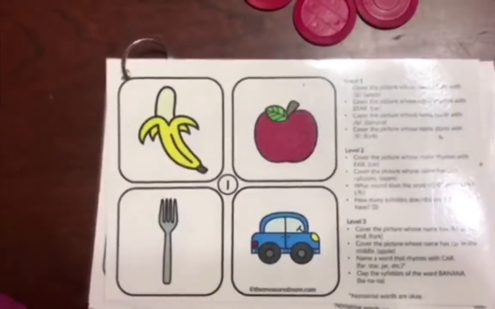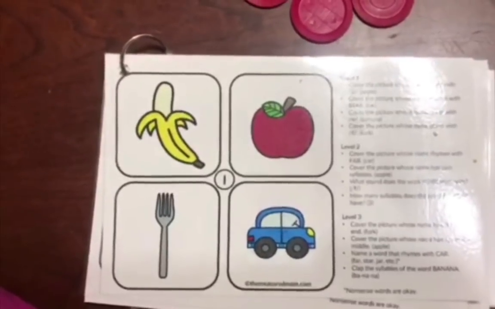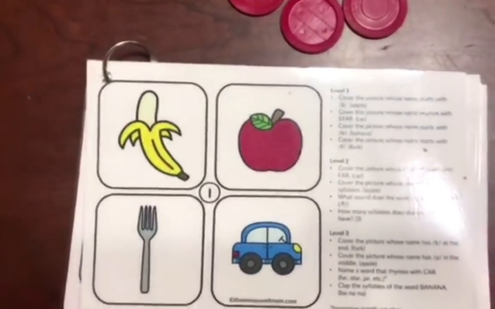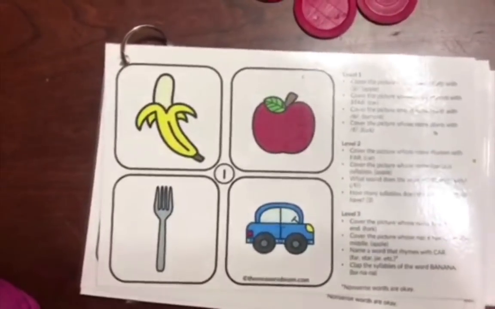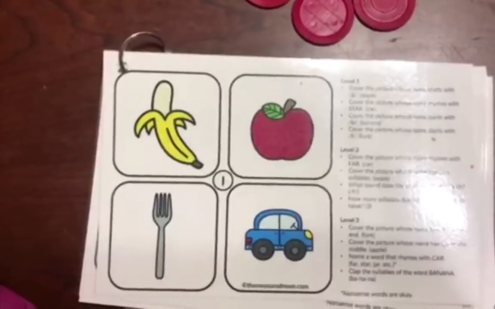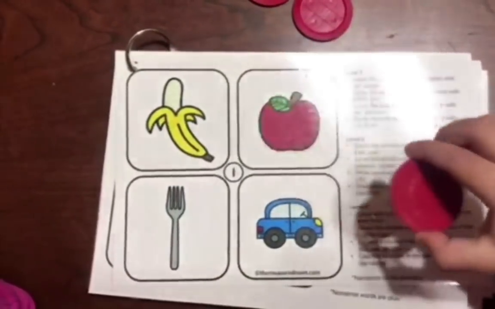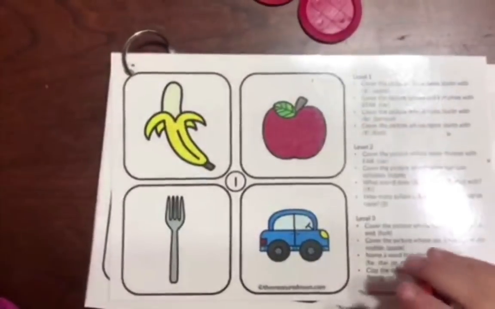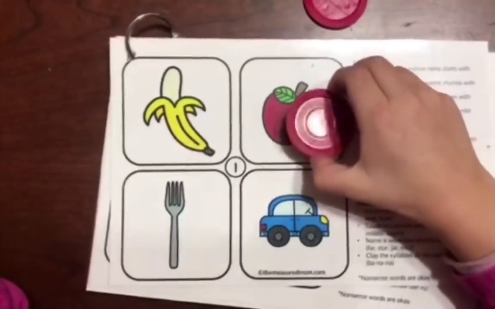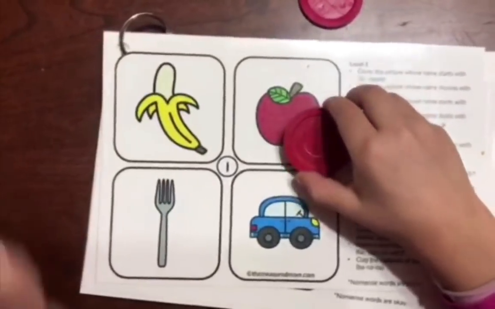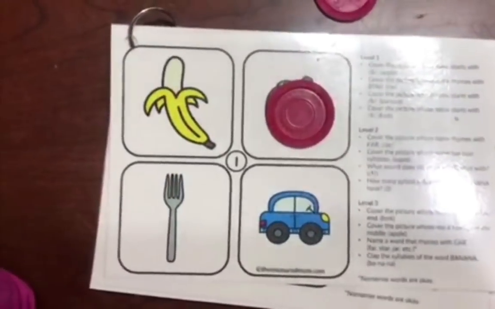Okay, we're going to play with some words. I am going to give you a clue, and then I want you to cover the picture, okay? So here's the first clue. Cover the picture whose name starts with A. Which picture starts with A? This. Yes, because what is that? Apple starts with A. Yeah, apple. Okay, now cover the picture whose name rhymes with, ready, cover that up, whose name rhymes with star.